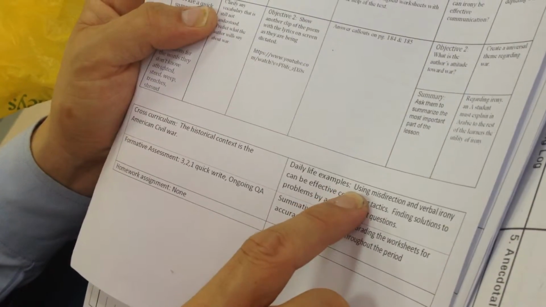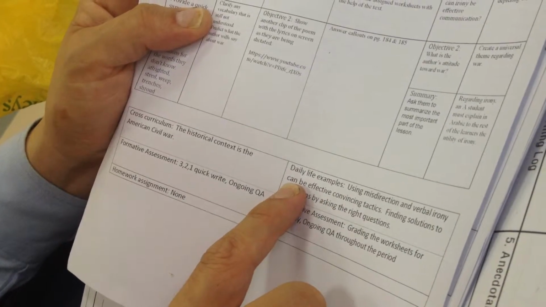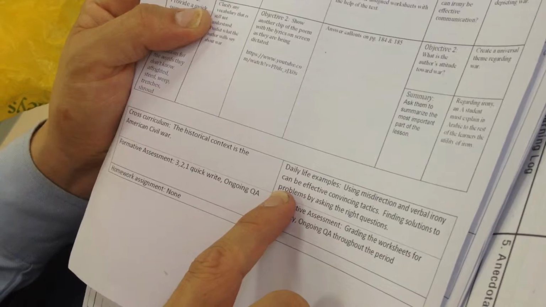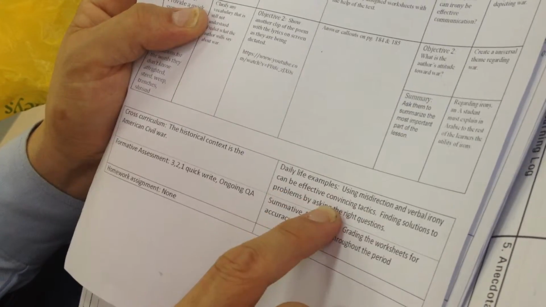Okay, and then the daily life examples. Using misdirection and verbal irony can be effective convincing tactics. And it also teaches them to find solutions to problems by making sure they're asking the right questions. Is this guy telling me what I just want to hear, or is he trying to prod me in a direction so that I'm making his choice for him? Putting words in his mouth.